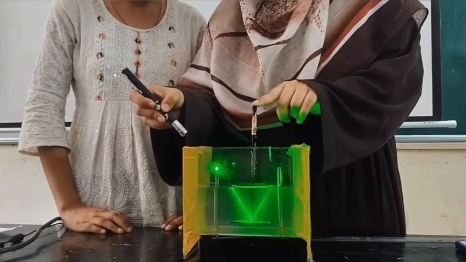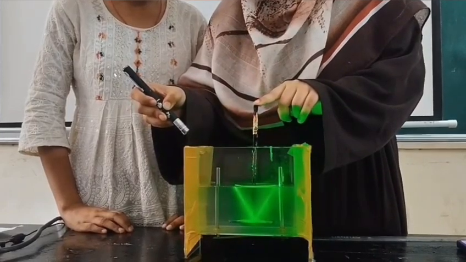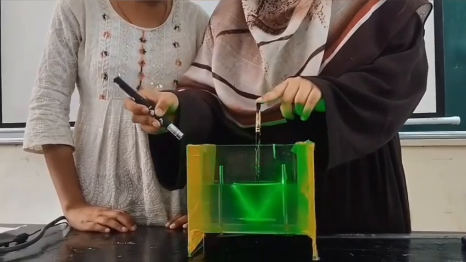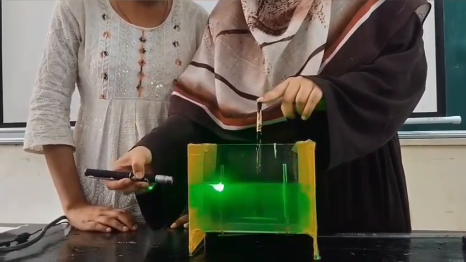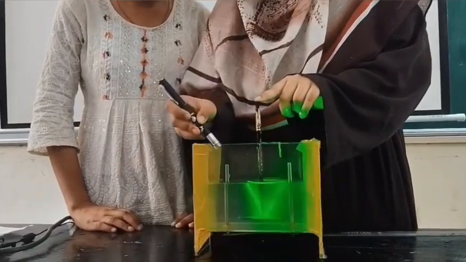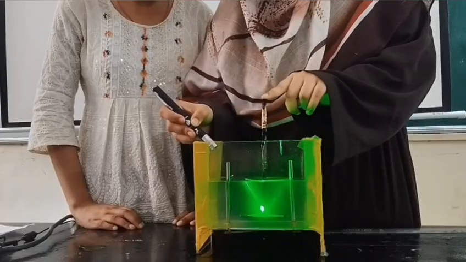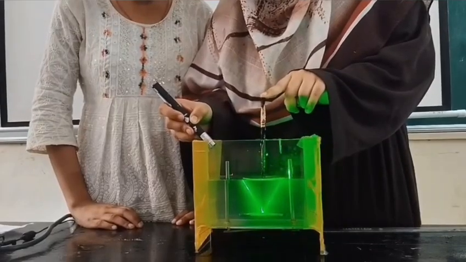What happens to the angle of reflection? Does it also increase when we increase the angle of incidence? Yes. So now I will try to increase it even more. Now can you see, Komal? Has it increased even more?